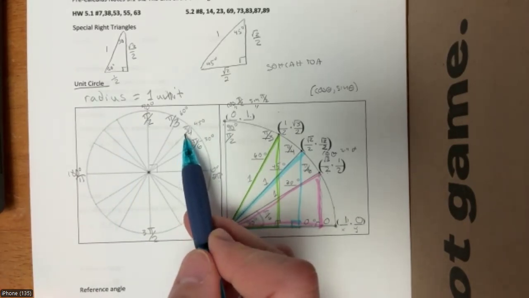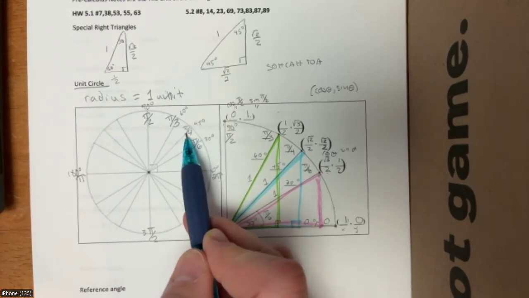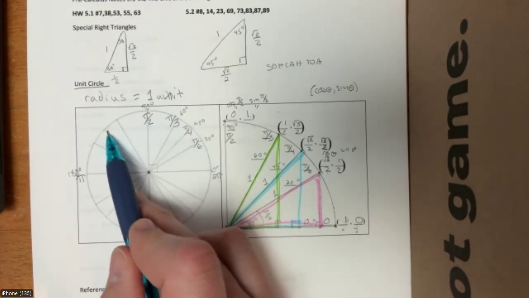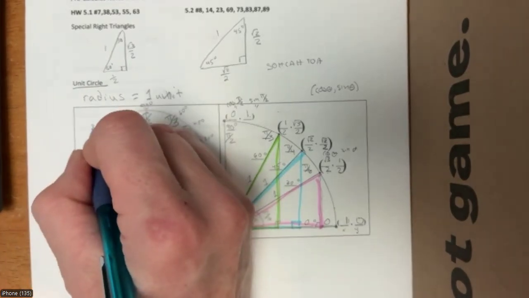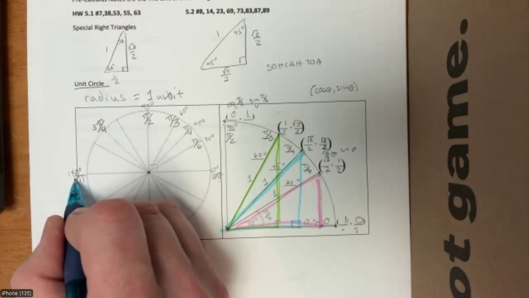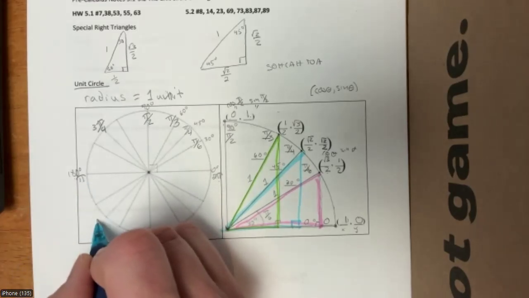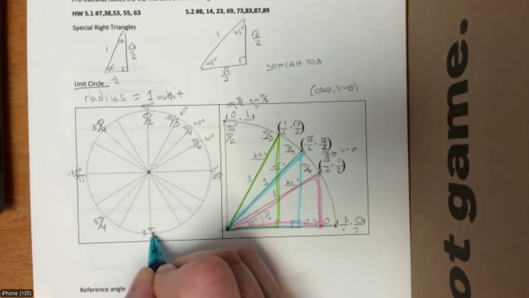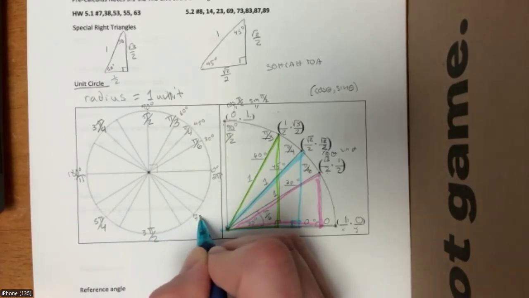Now let's get the multiples of pi over 4. So this is 1 pi over 4. Same distance again, 2 pi over 4, which simplifies. 3 pi over 4, so this one's 3 pi over 4. 4 pi over 4 simplifies to pi. 5 pi over 4. 6 pi over 4, that simplifies. And 7 pi over 4.